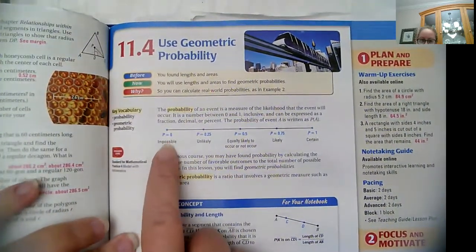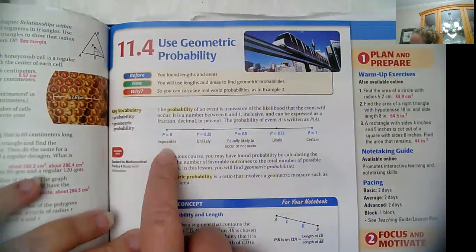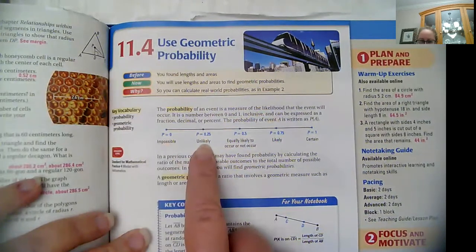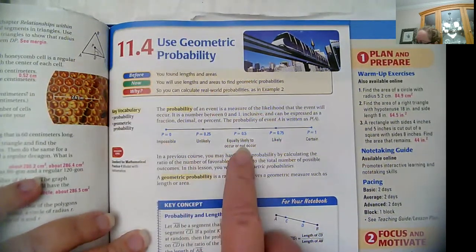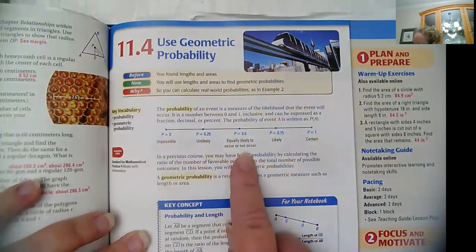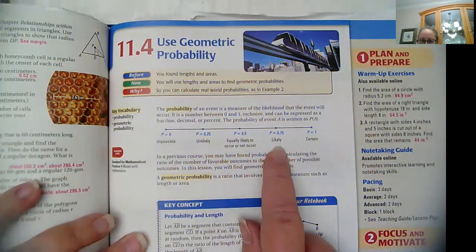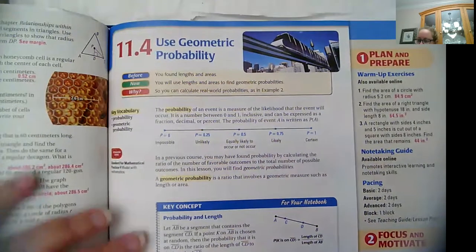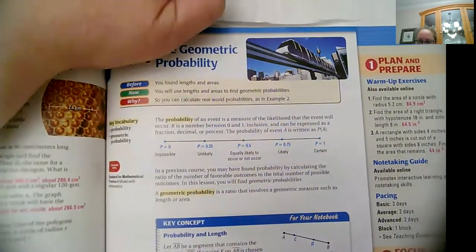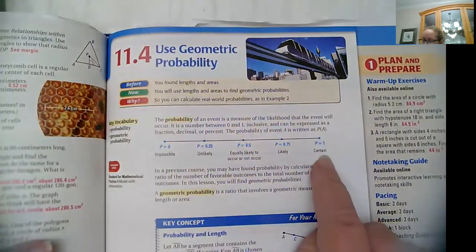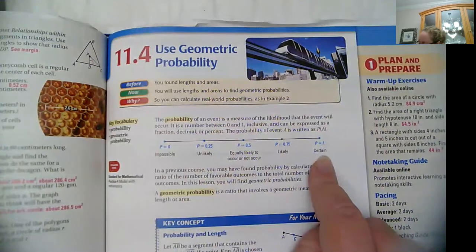Well, if it's 0, it's impossible that it's going to happen. If you have 0.25, you have a small possibility. 0.5, so it's equally likely to occur or not occur. That's 50%. 0.75 means it's likely, so you have a good chance of it happening. And 1 is certain. That means it's always going to happen.